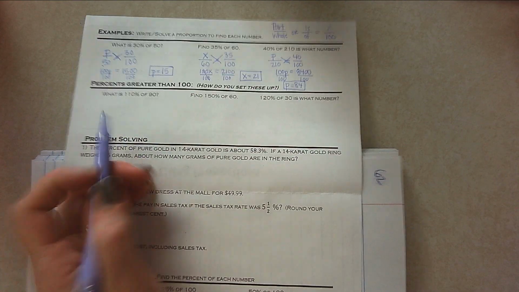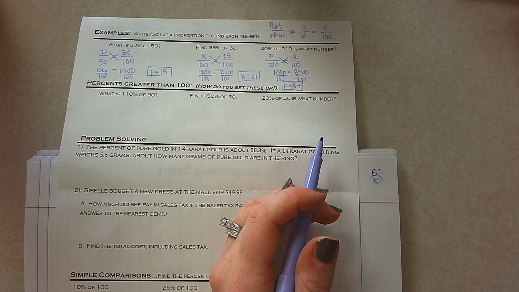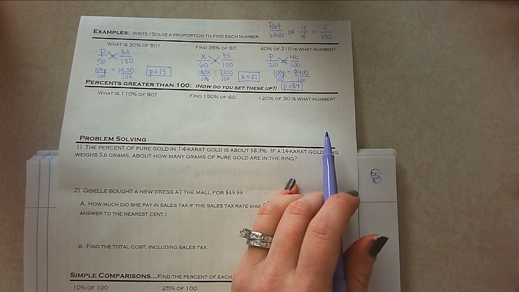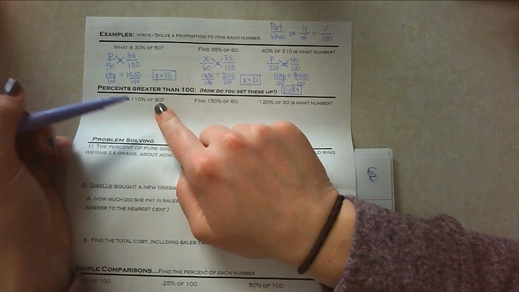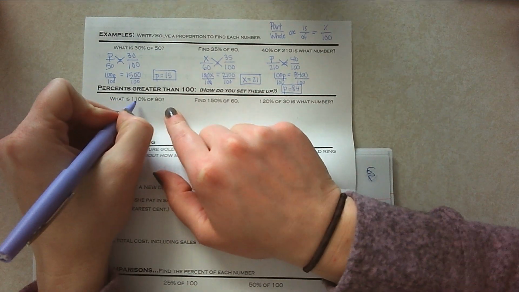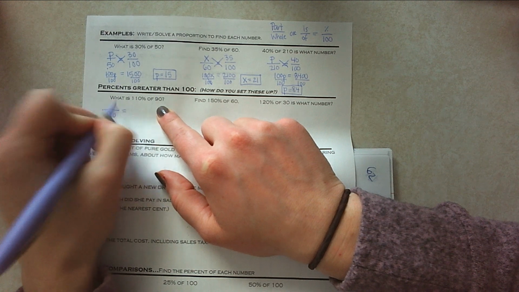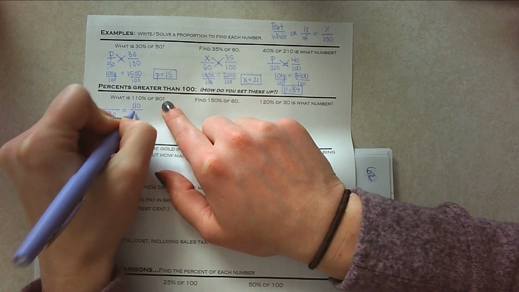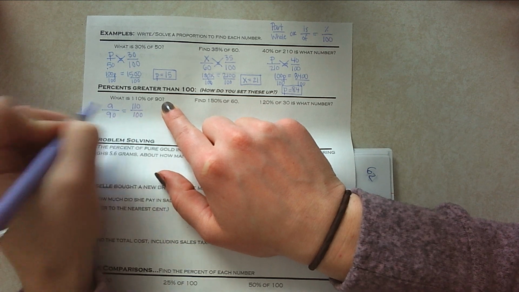On these next three examples, we've got percents that are bigger than 100, but that shouldn't matter. What that means is that our part is actually going to be bigger than our whole, but we still have the same proportion. What is 110% of 90? My of number always goes on bottom. 110% out of 100, and then I can put a variable. Let's put A up here.